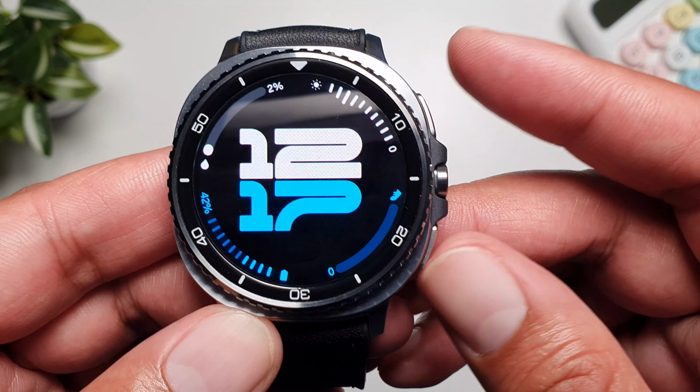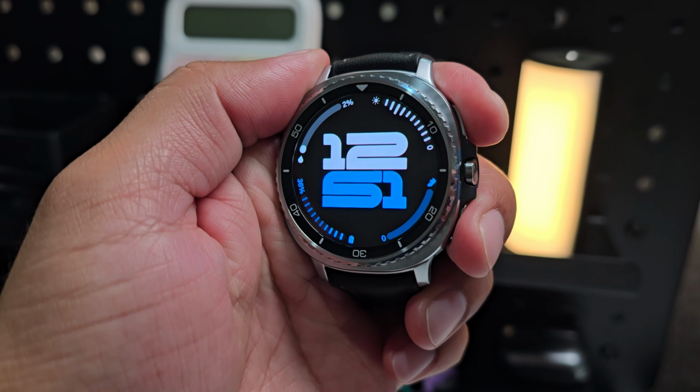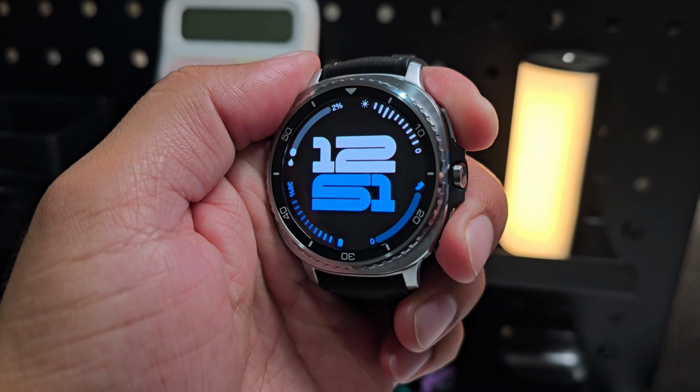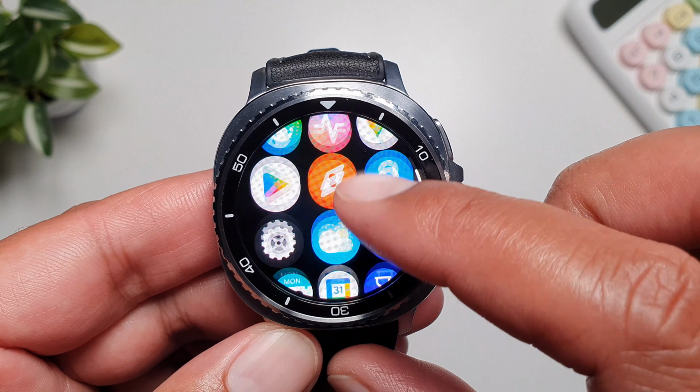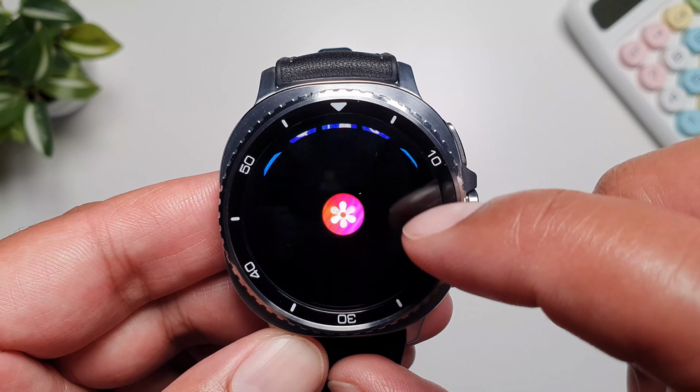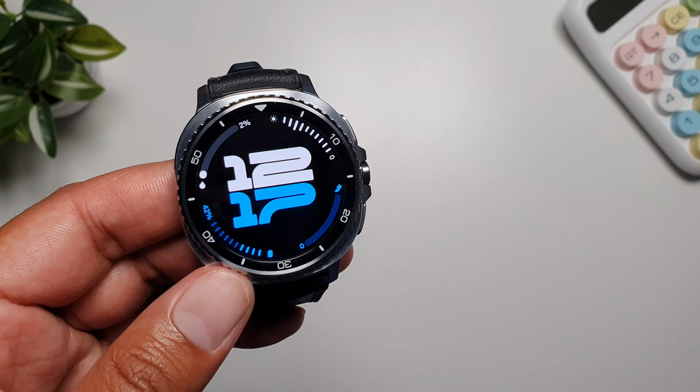If you press the home and back button together, you can take a screenshot on this watch, and these screenshots will be saved in the gallery app on the watch and will also sync with your phone.